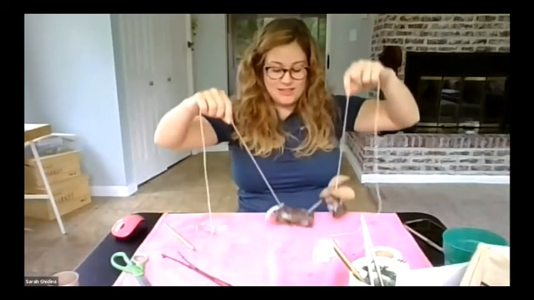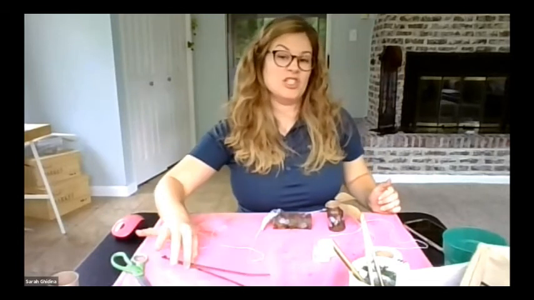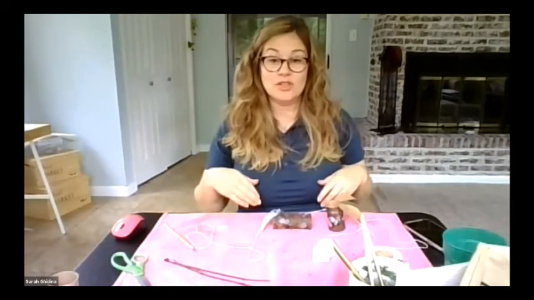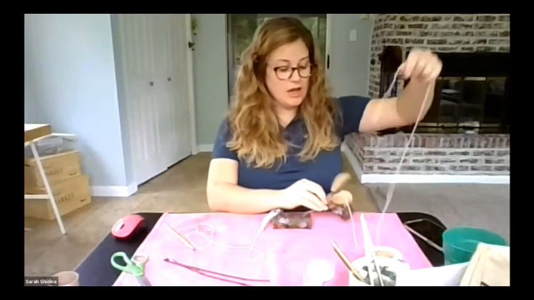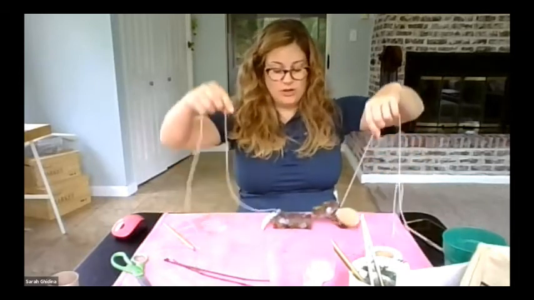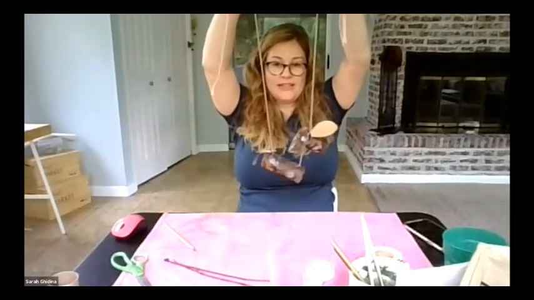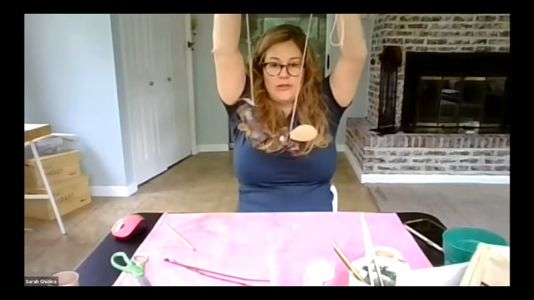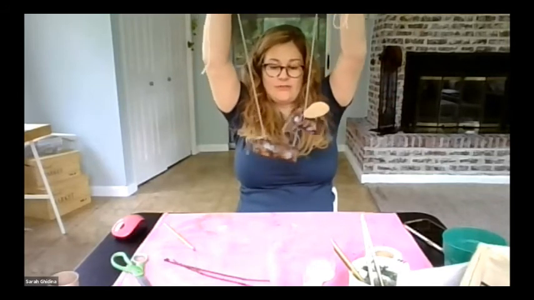Okay, so since we're running kind of short on time, I'm gonna go ahead and show you how to do your handle, and then I'm gonna just tell you a little bit about how to do the legs with the weights on the bottom. So now we can attach these two pieces to the handle. Now this is where you might need an extra hand because you want to make sure that it is level. You don't want the bottom to be too high. You don't want the top to be too high. You want it to be nice and level.